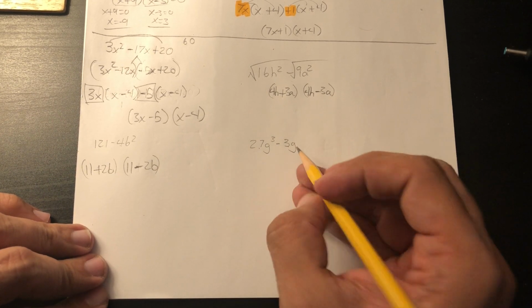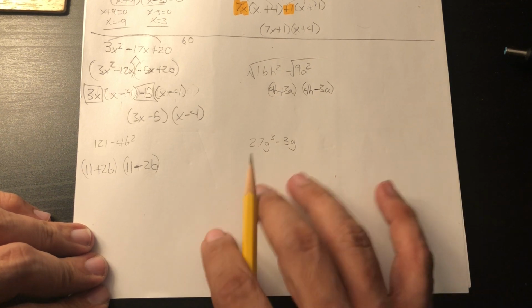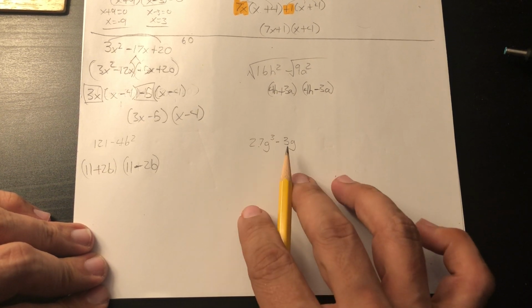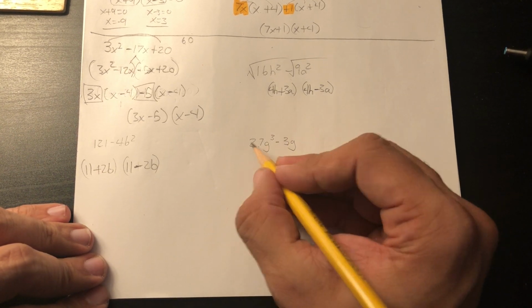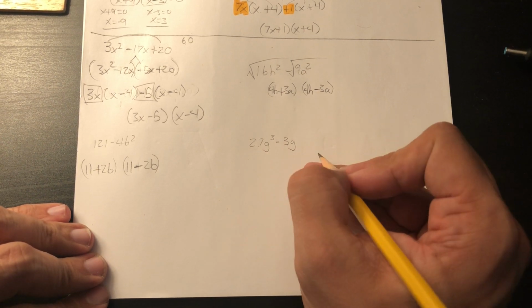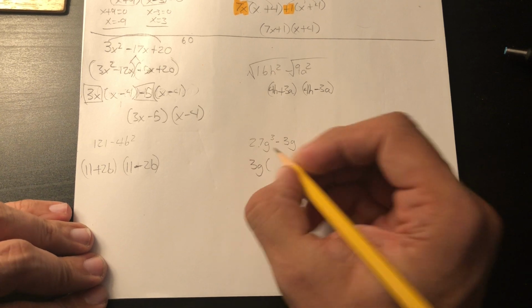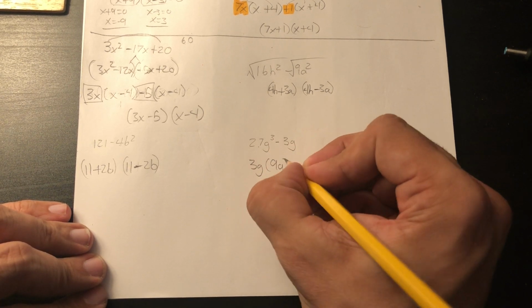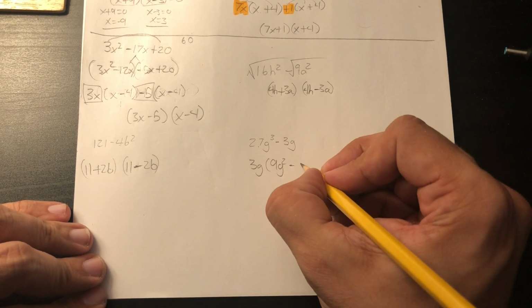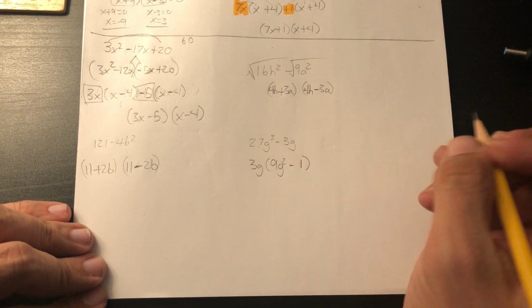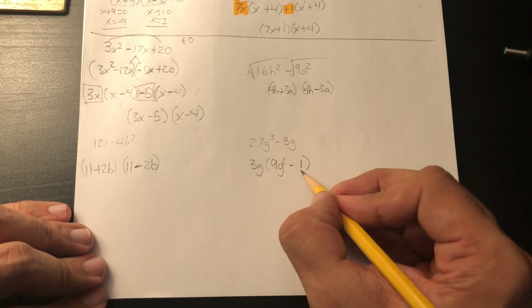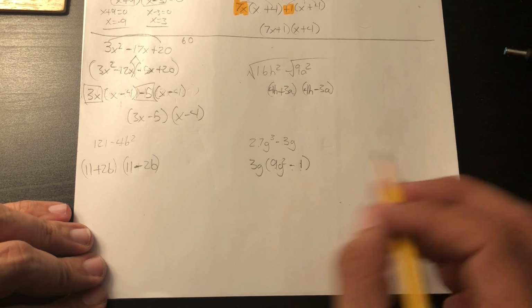Okay? So if that occurs, before you write prime immediately, you have to check if you can take something out of these. So these are both divisible by 3, and they share a g, so I'm going to take out 3g and see if that fixes this issue. That leaves me with 9g squared minus 1. Well, now that's a perfect square, and that's a perfect square, and there's a minus sign in between.